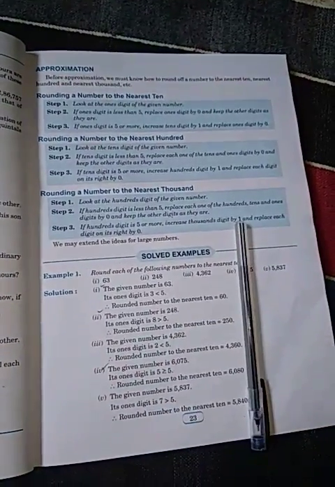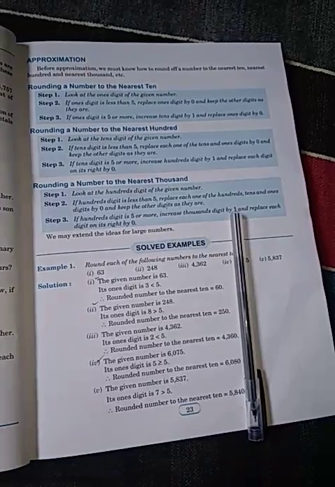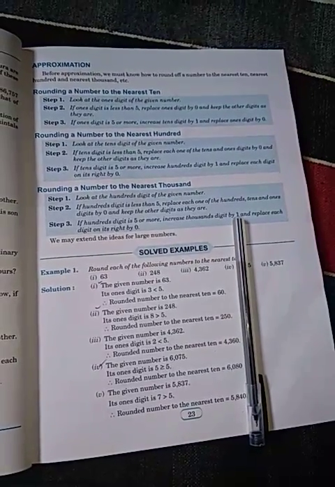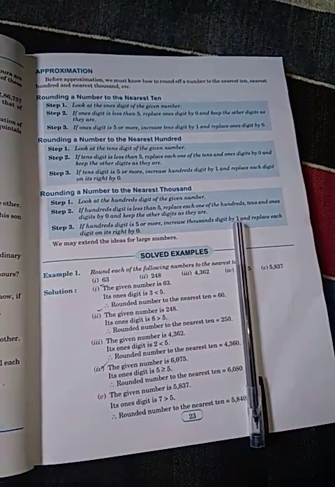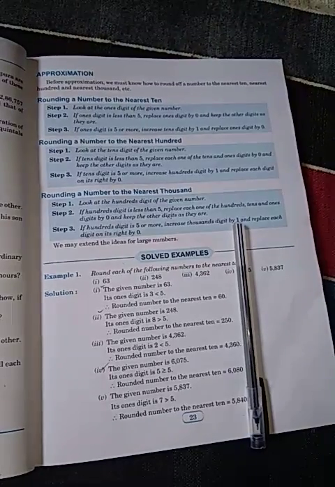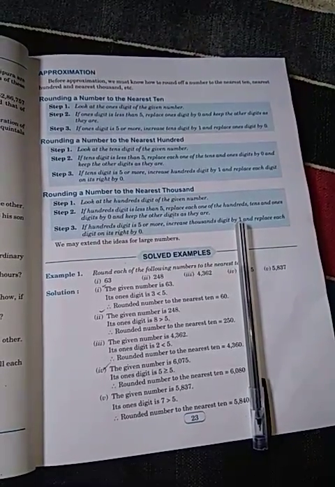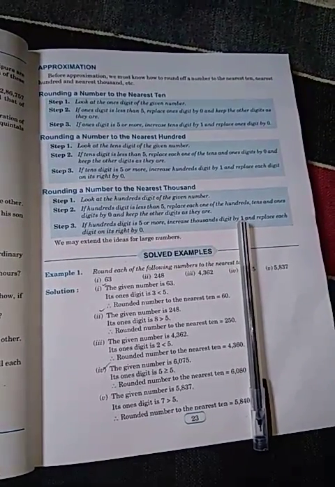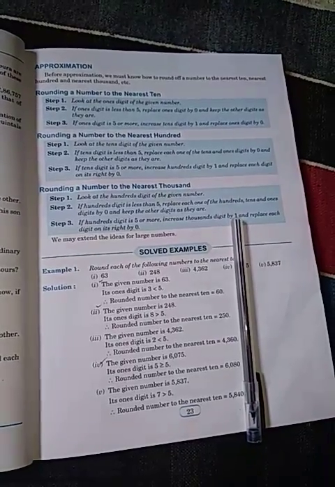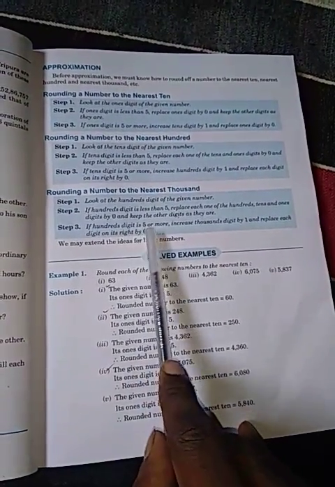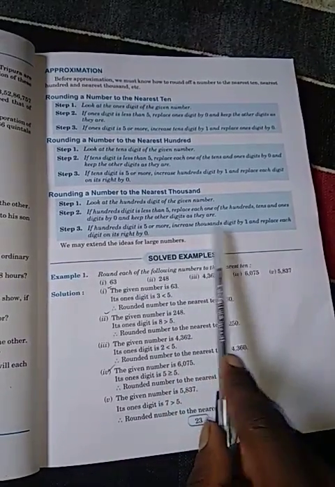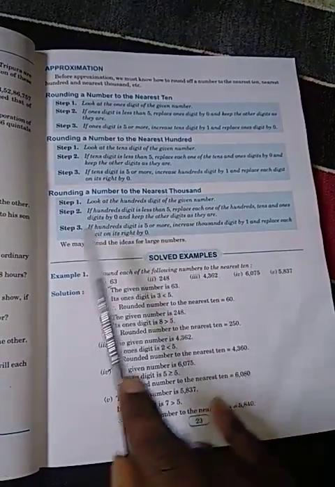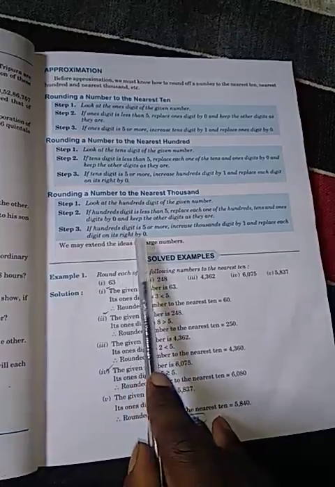Other digits means keep the digits which are to the left of the 100's place. Keep these digits the same. If the 100's digit is 5 or more, increase the 1000's digit by 1 and replace each digit on its right by 0.